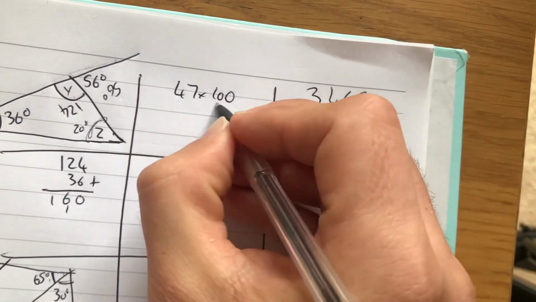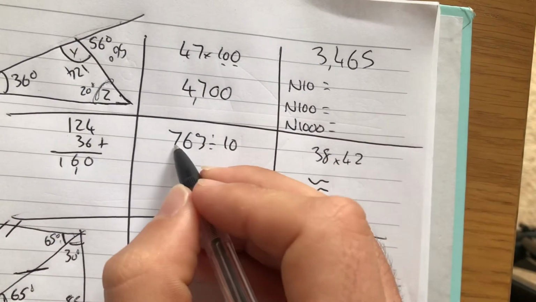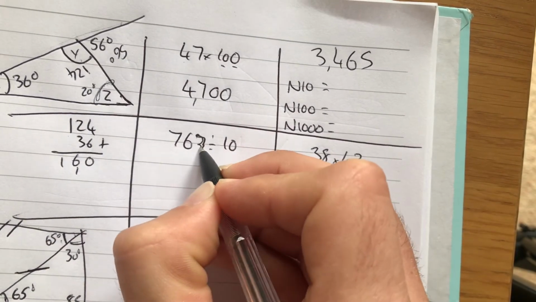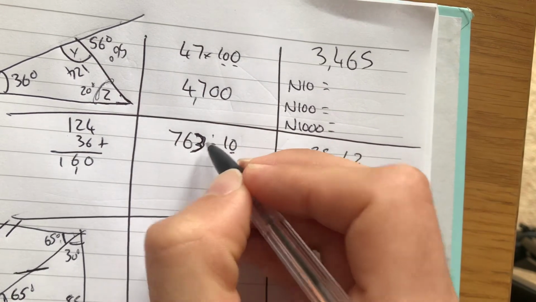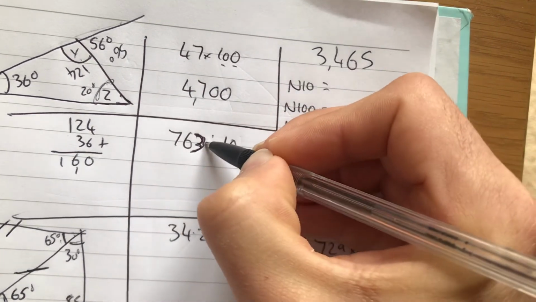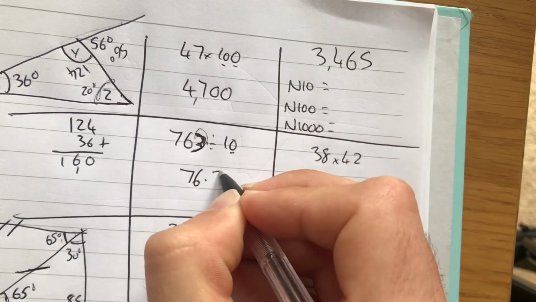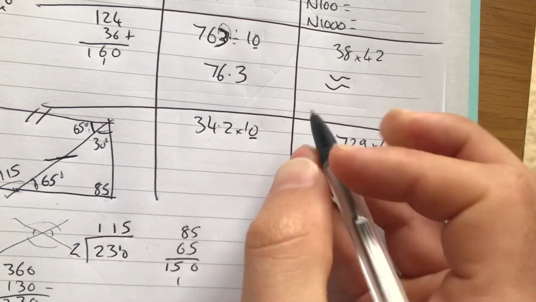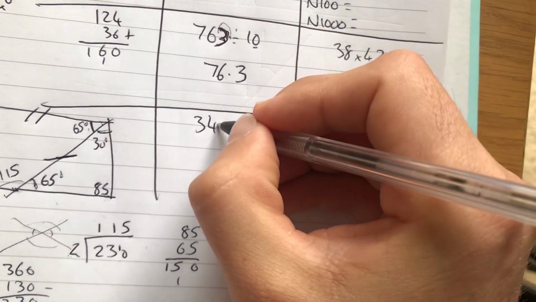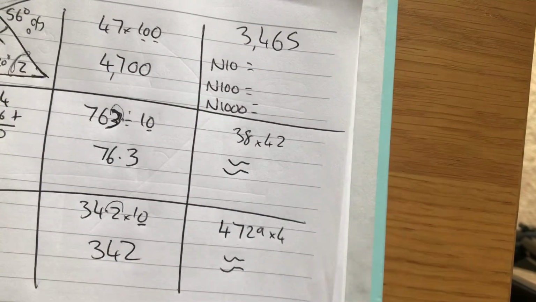47 times 100, 2 zeros, 2 zeros. Lovely. 763, that's an awful 3. Divided by 10, we've got 1 0. It's a whole number, but there is a decimal at the end. So it moves one place. It becomes 76.3. And then times by 10, 1 0 there. The decimal is here, so it moves one place this way. Becomes 342. Easy as that.